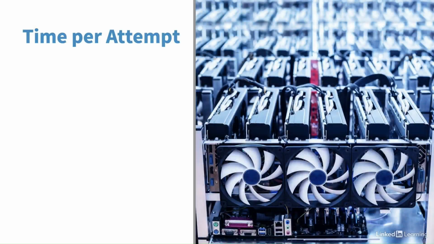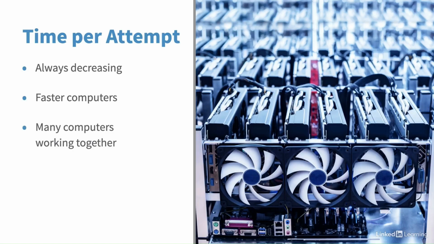As computer speeds increase, their time per attempt decreases, and cracking passwords through brute force attacks gets easier. Computers may be on a network or cooperating with botnets to work closely together and collectively decrease the time per attempt. Attackers may have access to high-end password cracking rigs with multiple computers working in highly efficient configurations, similar to Bitcoin mining computers.